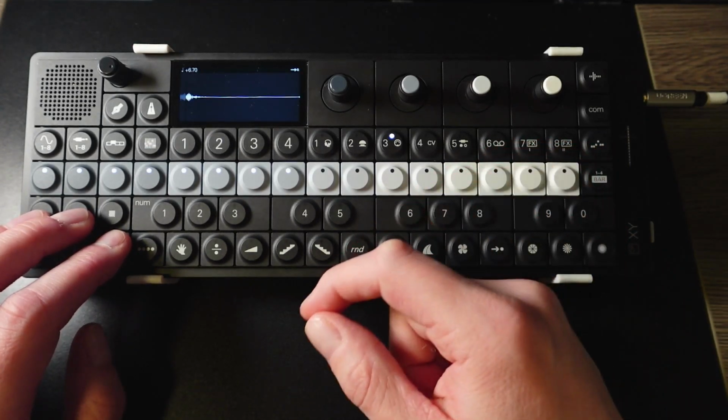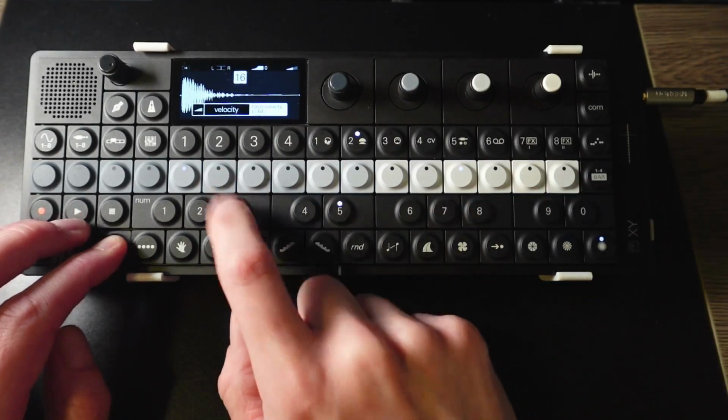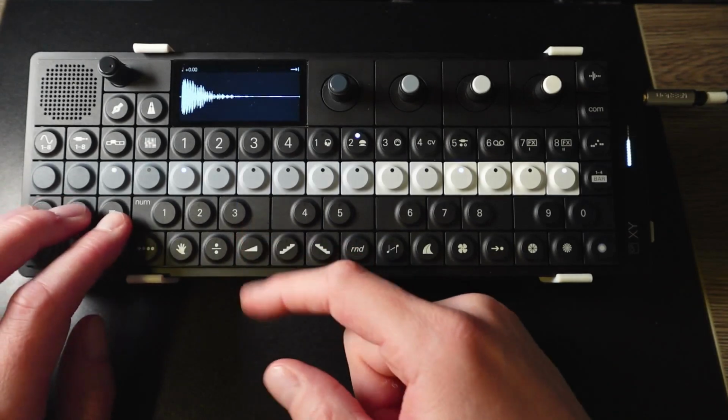You could, of course, add this on the snare. So on this hit right here, I want it to be a little bit quieter. So let's just make it a lower velocity.